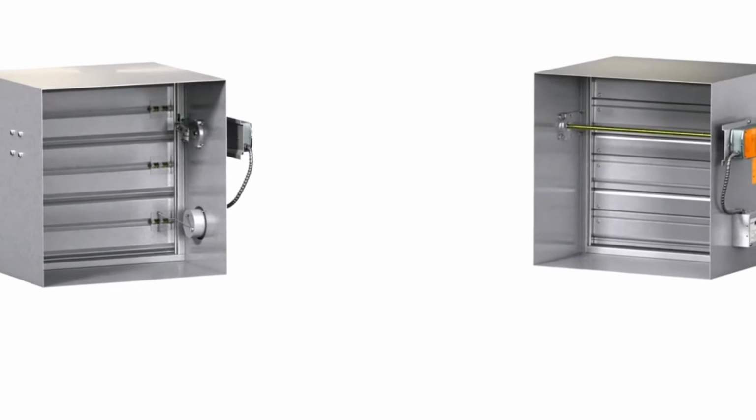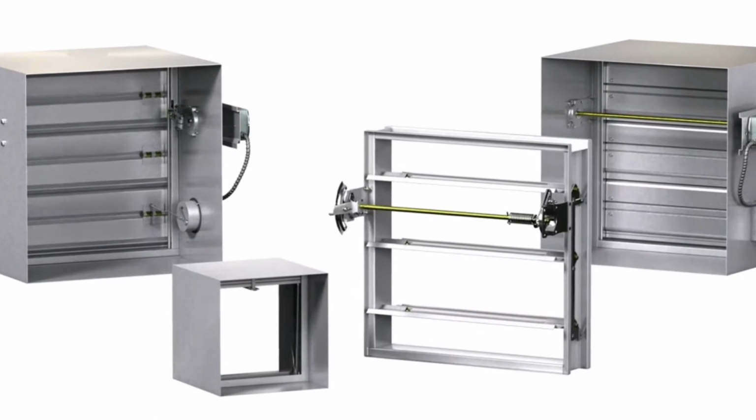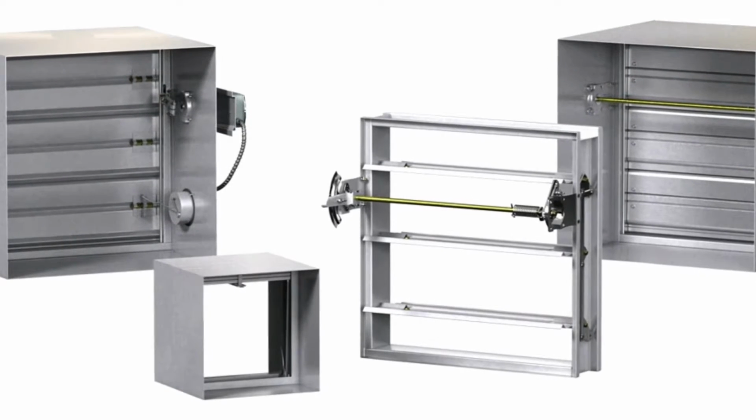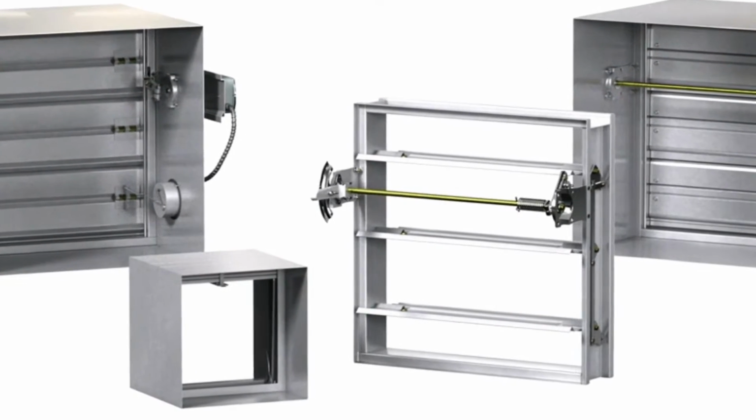Good morning friends. In this video, you can see the important installation requirements related to fire damper, smoke damper and combination of fire and smoke damper.